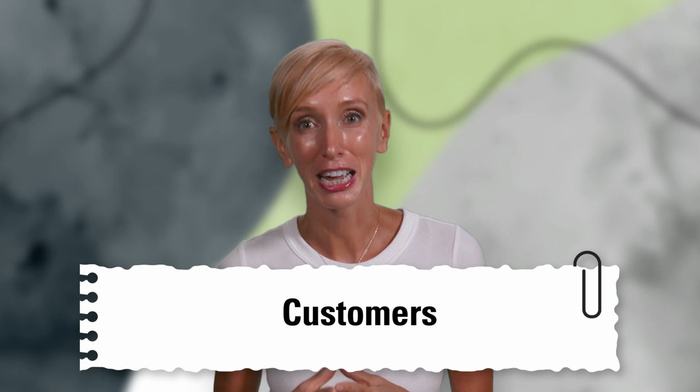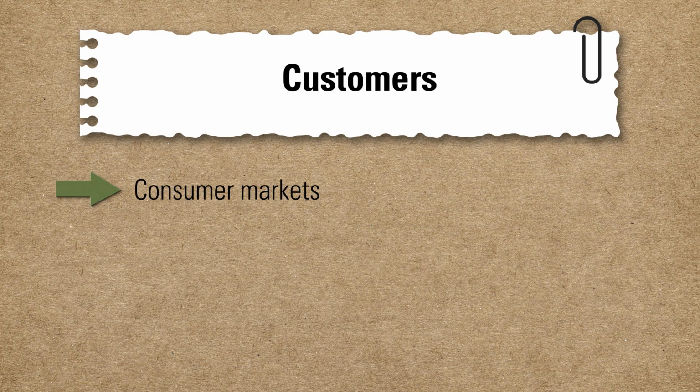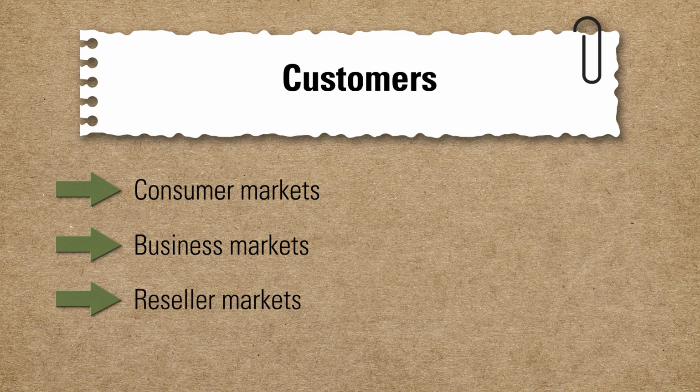Finally, let's look at the last micro-environmental factor, customers. There are 5 types of customer markets. The first one is a consumer market. This is where individuals and households buy goods and services for personal consumption. With business markets, companies buy goods and services for further processing in their goods or for use in their production processes. Reseller markets buy goods and services to resell for a profit.